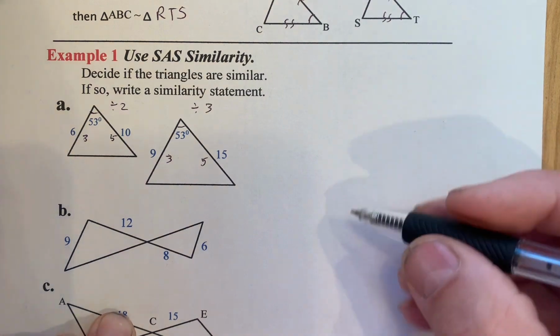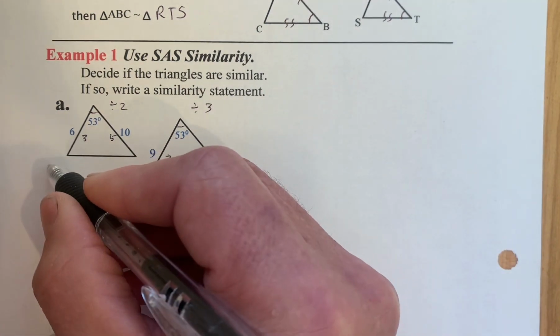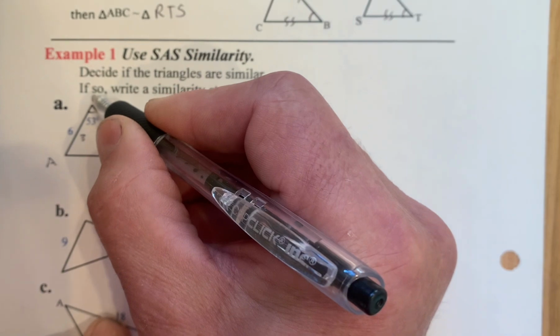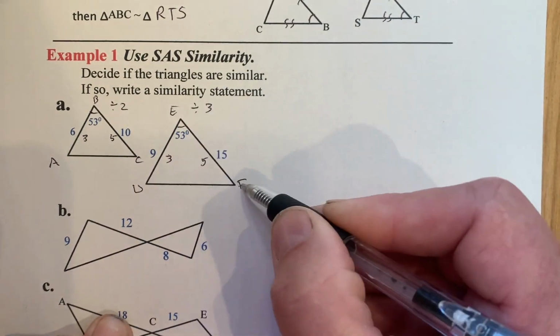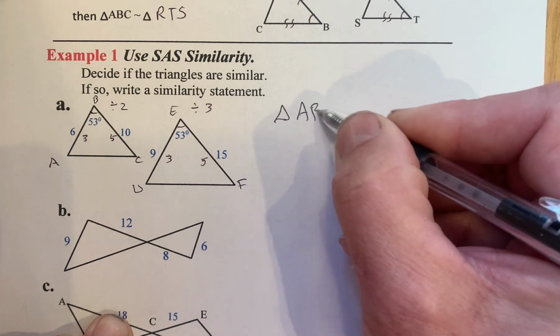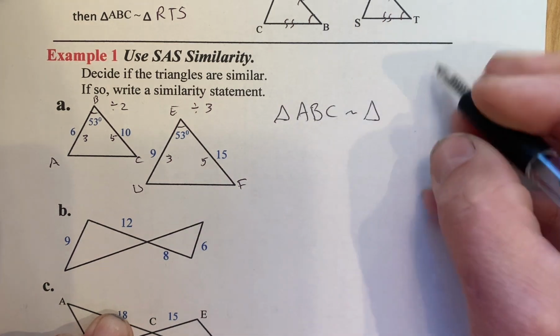So yes, they're similar. I don't have labels, so if I want to make a statement, I better just say ABC and DEF. So triangle ABC is similar to triangle DEF.